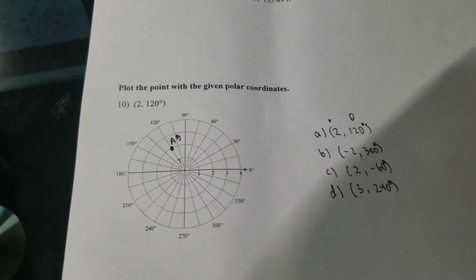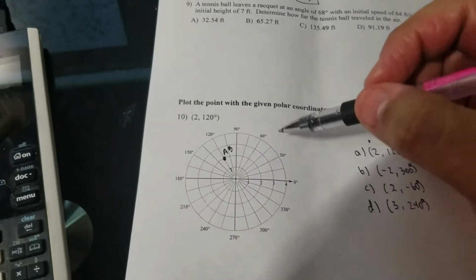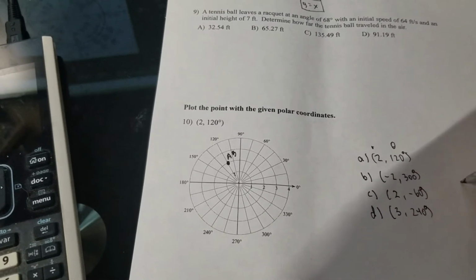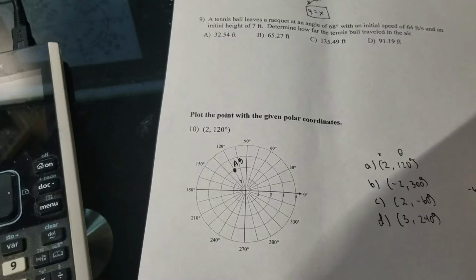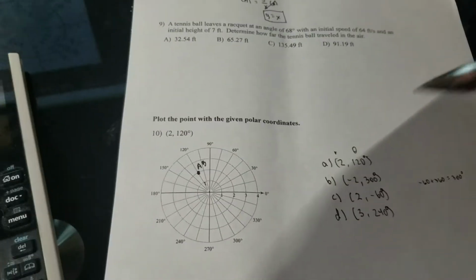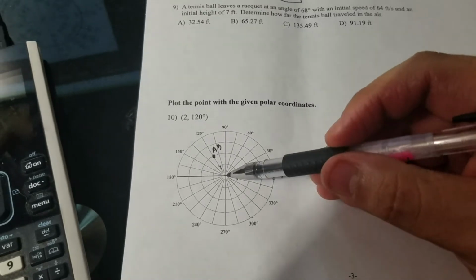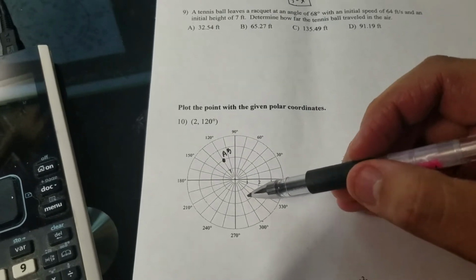Okay. I'm going to go to negative 60. So remember, this is not on the unit circle, so I'm going to keep adding 360 until it is. If I do that, 300 degrees, yeah, that's on the unit circle. So, excuse me, on the circle. So 300, and then from here I want to go 1, 2 out.